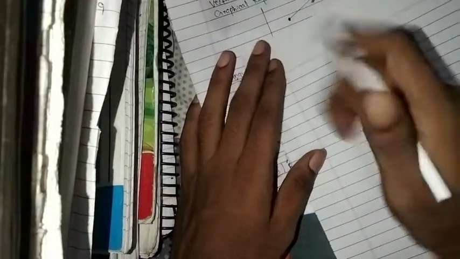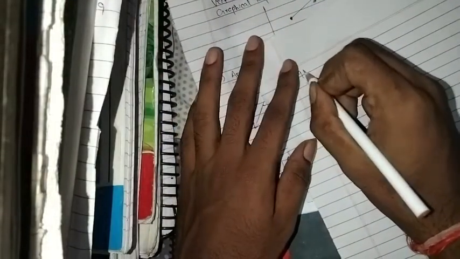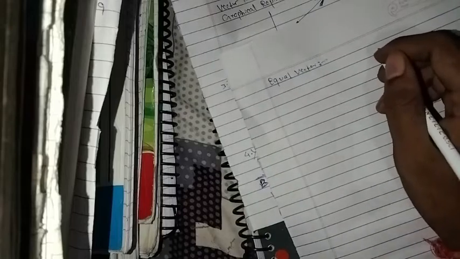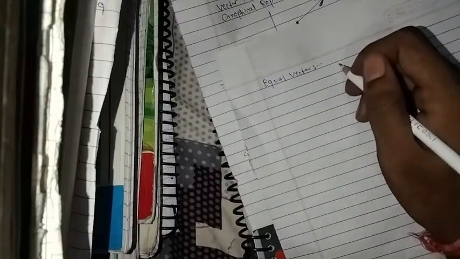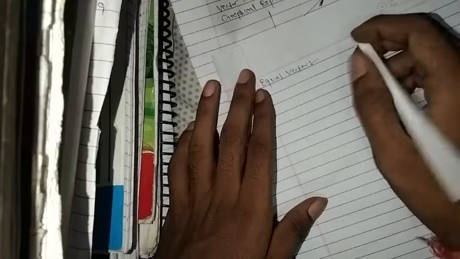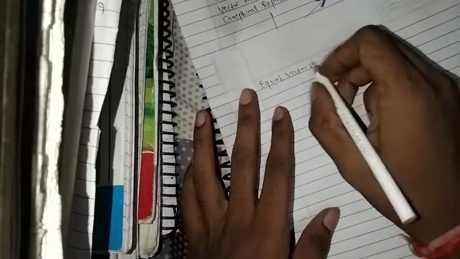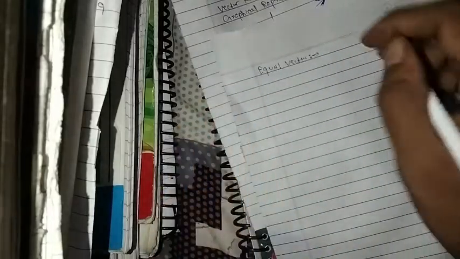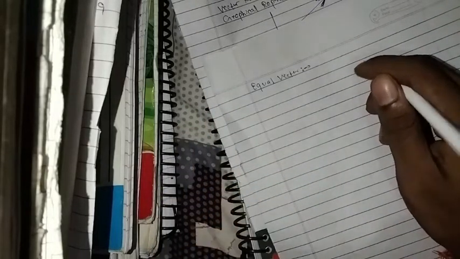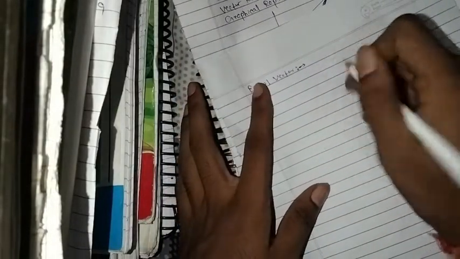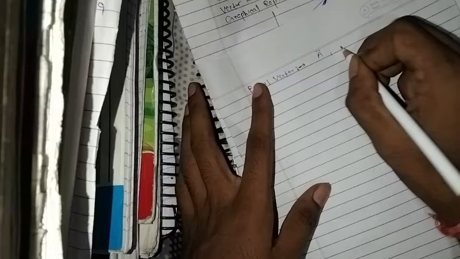Simply, that is the unit vector. Next, equal vectors. In a scalar quantity, equal means 5 equals 5; if the magnitudes are equal, the quantities are equal. But in a vector quantity, even if the magnitudes are equal, there are two possibilities: it may be in a parallel direction, or in an anti-parallel direction. So equal vectors are those vectors, suppose vector A and vector B.